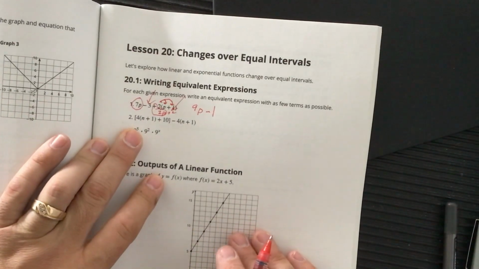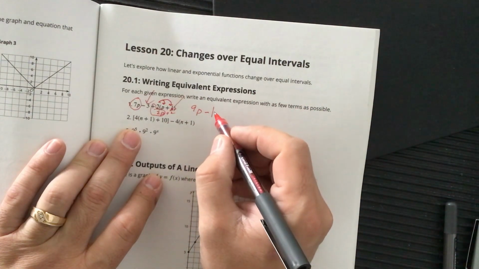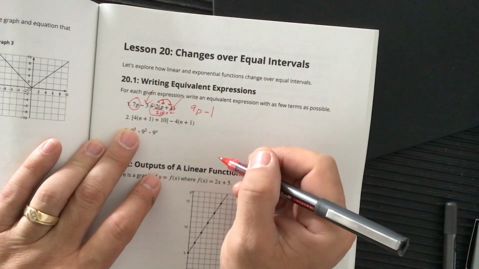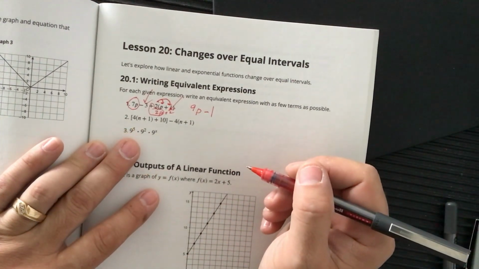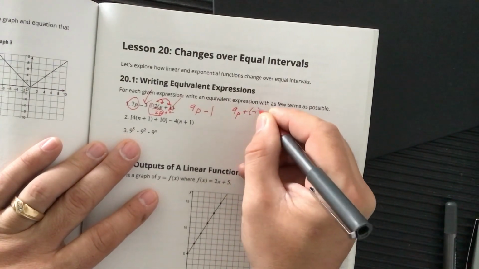Number 2. Would you put in parentheses because it's negative? No, not needed. Minus 1 or plus a negative 1 would be the same thing. So you could write it either way. If you want to write it like that, you can.